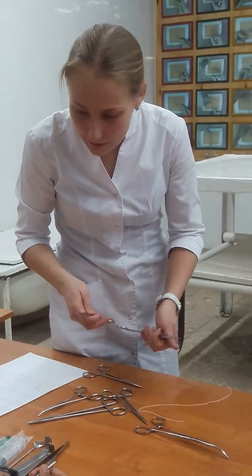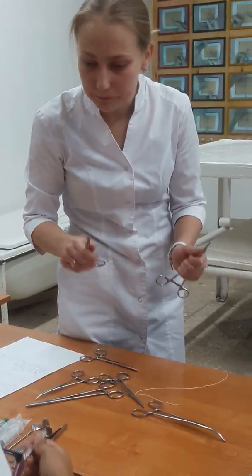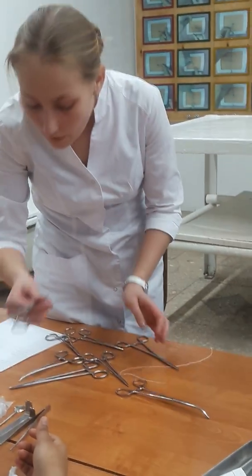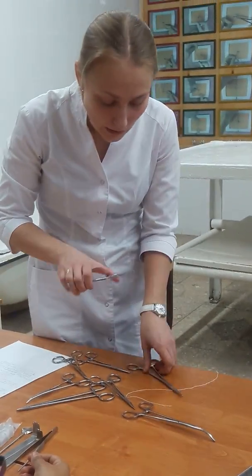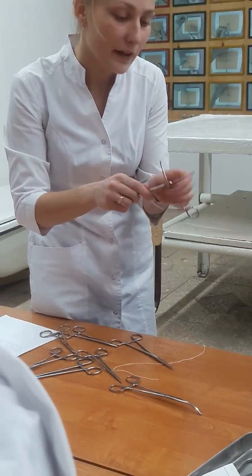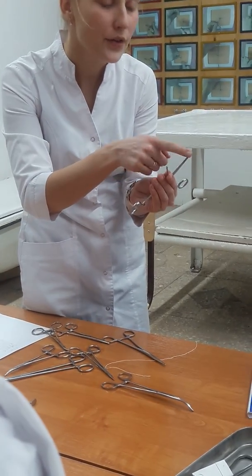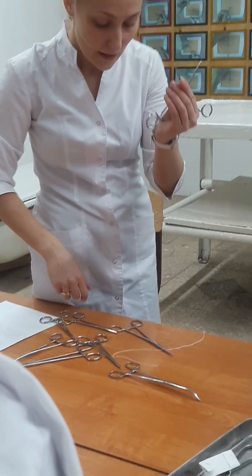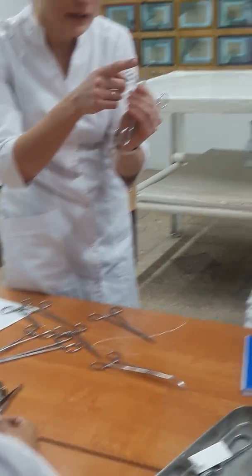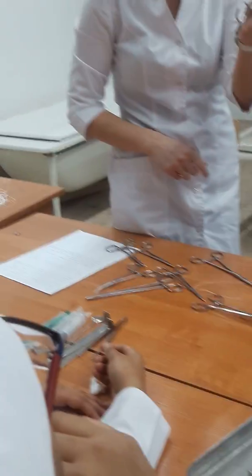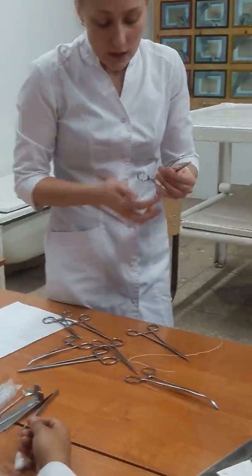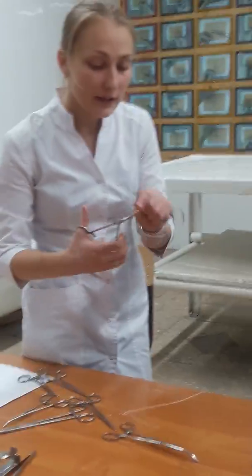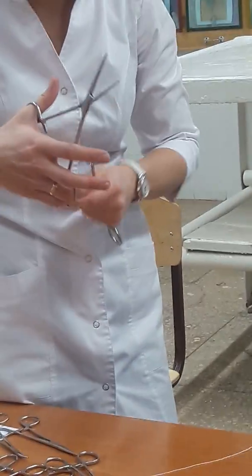What else? What other difference is there between these clamps? Look, here we have a structure that we call a tooth. Yeah, this is the surgical variant. This is the real Kocher. And here it's absolutely plain.